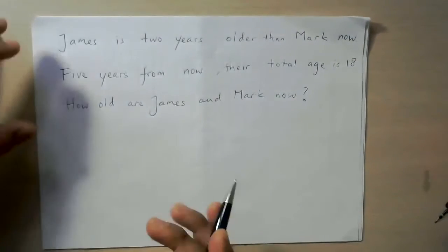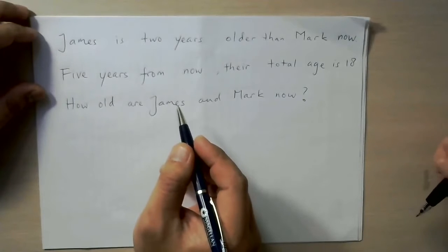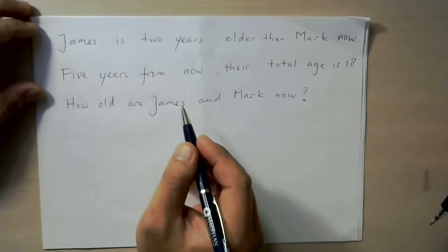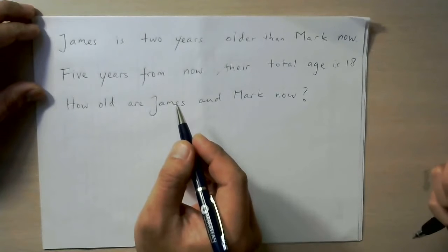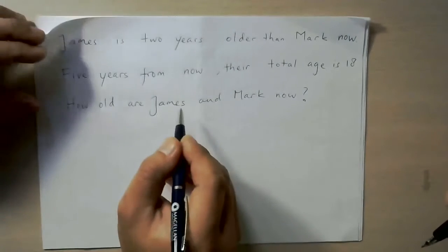So today we are going to discuss word problems like this because I want to introduce the mathematical idea behind this. James is 2 years older than Mark now. 5 years from now, their total age is 18. Now, how old are James and Mark now?